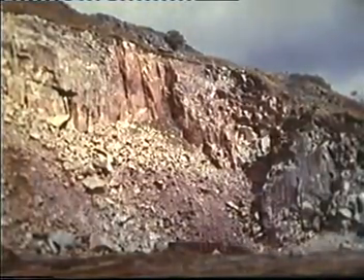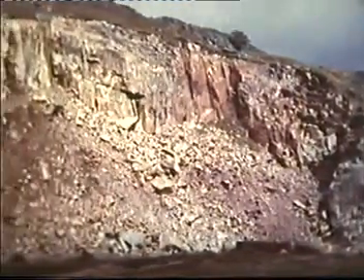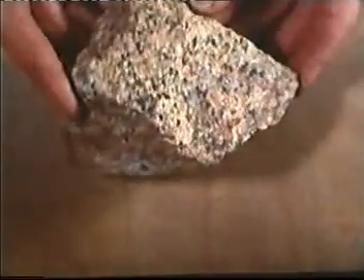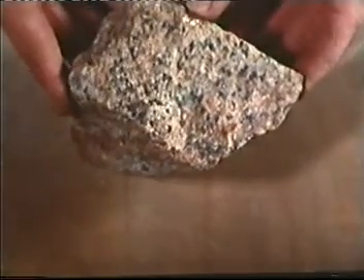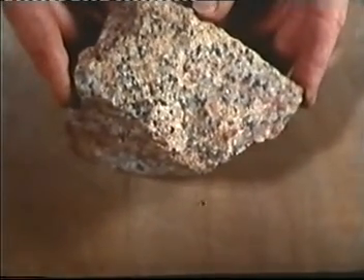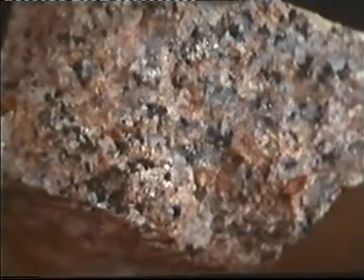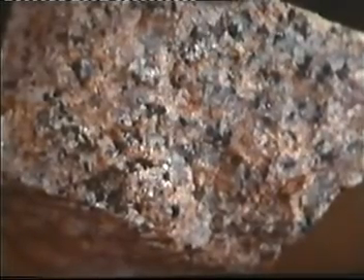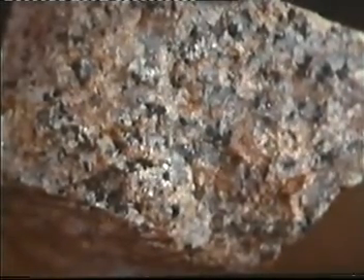Granite, one of the rocks called igneous from its origin in the bowels of the earth, is a mass of minerals in crystal form. In a broken piece of granite, these crystals can easily be seen. Some are quite large, some small. Many have distinctive colors. Others can only be identified under the microscope.